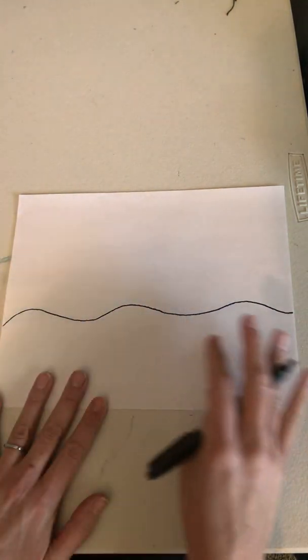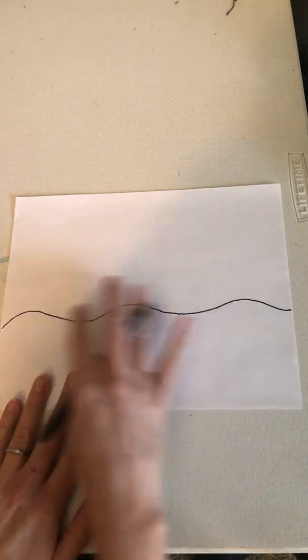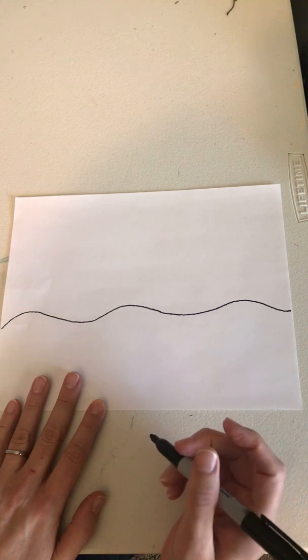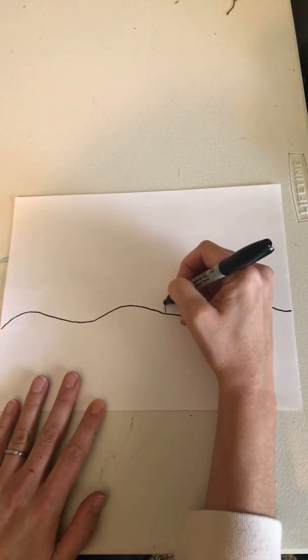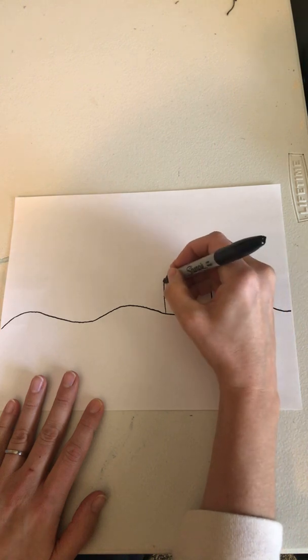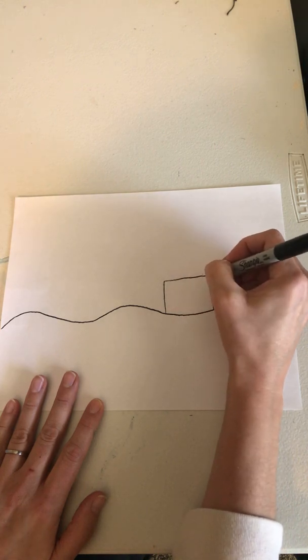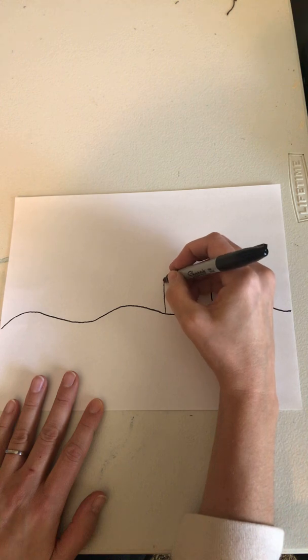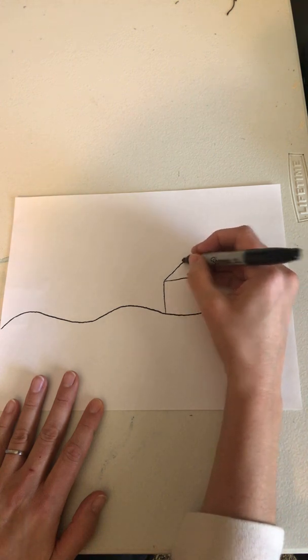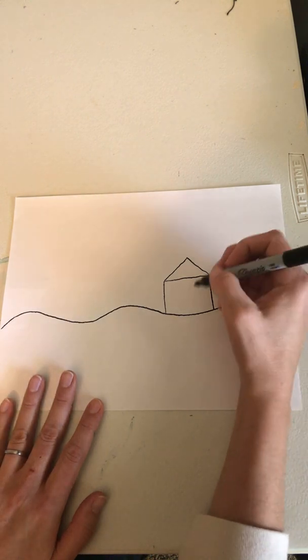So your first step is drawing a wavy line kind of around the middle of your paper, maybe a little bit lower. Your winter landscape has to have at least one house in it. So to draw a house with kindergarten, we're just going to do a very basic square and a triangle. So basic shapes are how you make drawings.